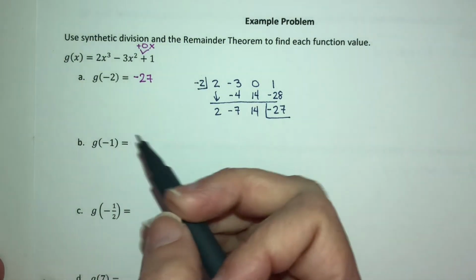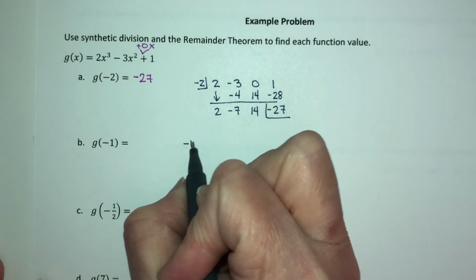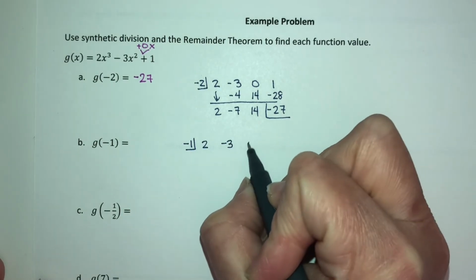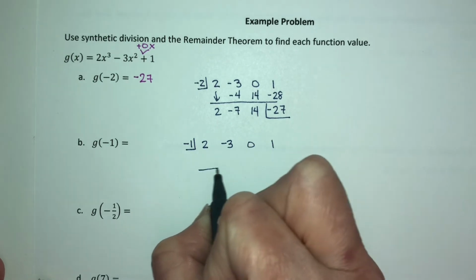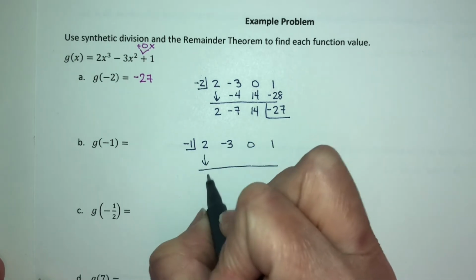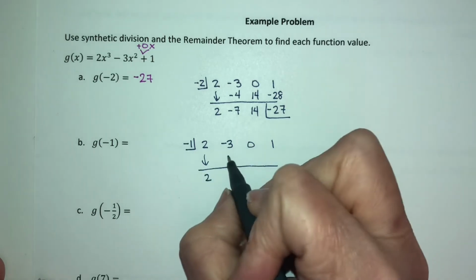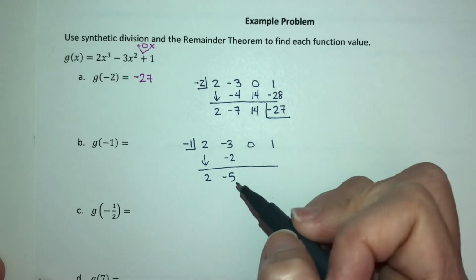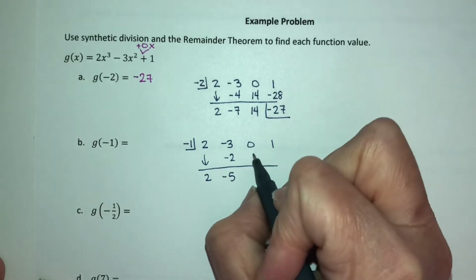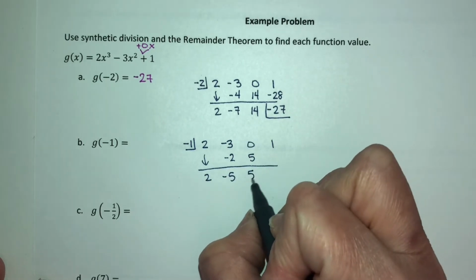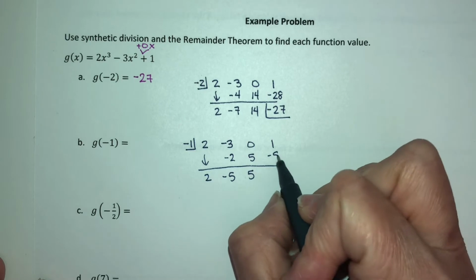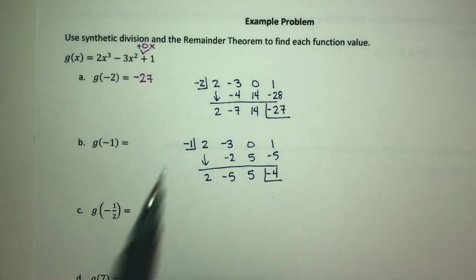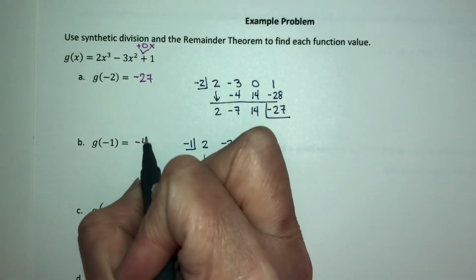Do the same thing for negative 1. Bring down the 2. Multiply for negative 2. Add for negative 5. Multiply for positive 5. Add 5. Multiply negative 5 and then add to get negative 4. Negative 4 is our remainder, so this is negative 4.